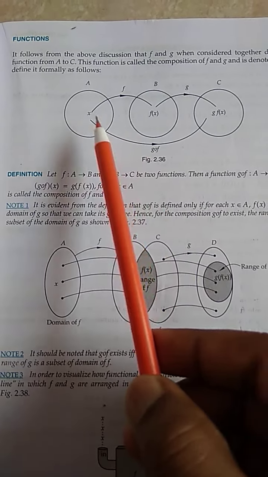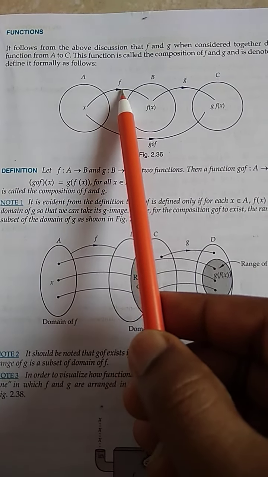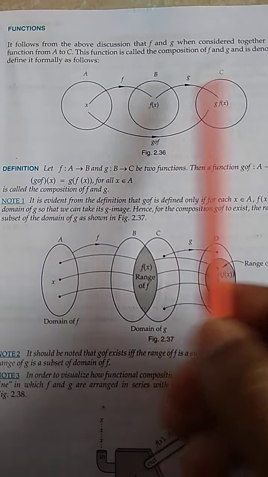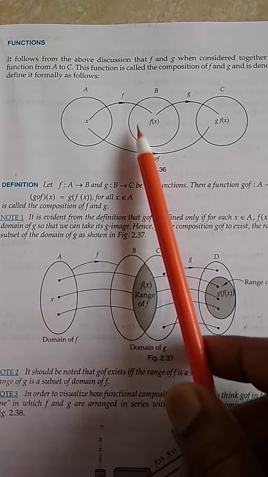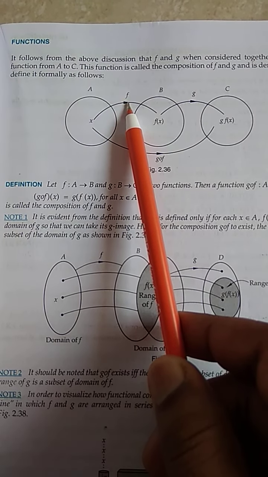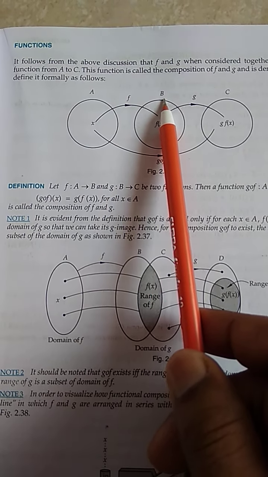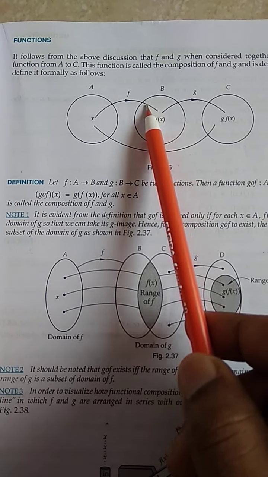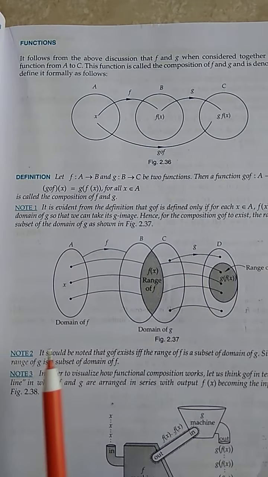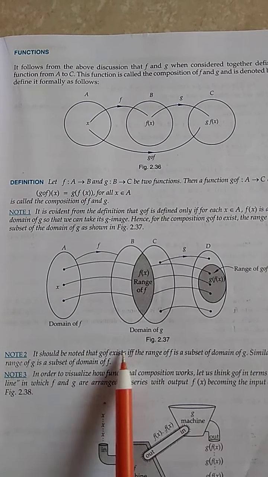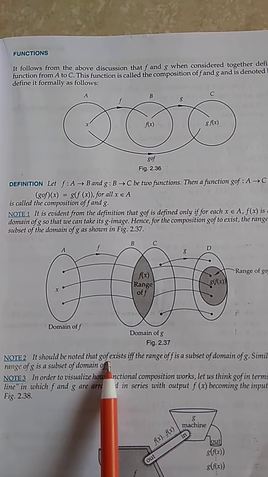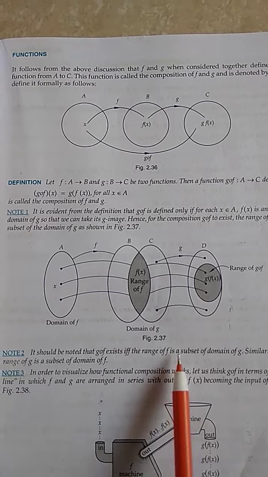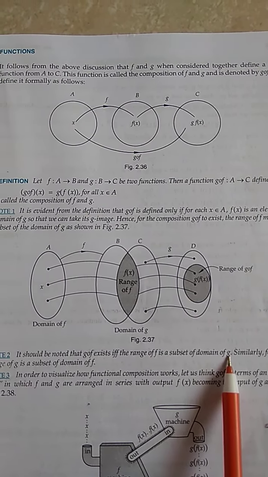Look here. Since f is a function from the set A to the set B, the range set of the function f may be the set B or a subset of B. So you must remember, the composition gof exists if and only if the range of f is a subset of the domain of g.